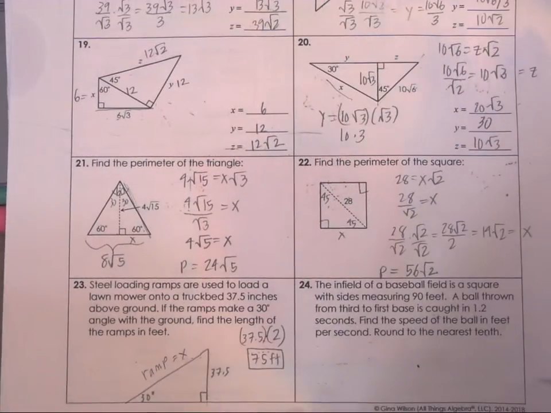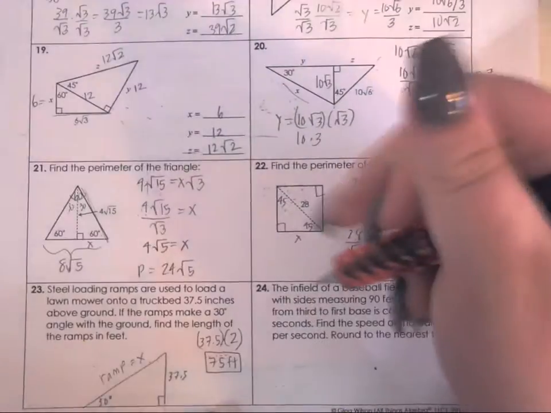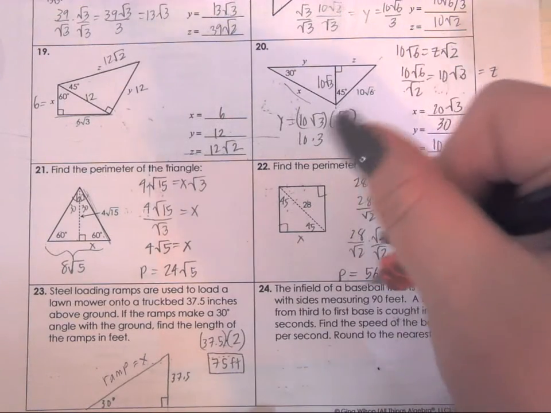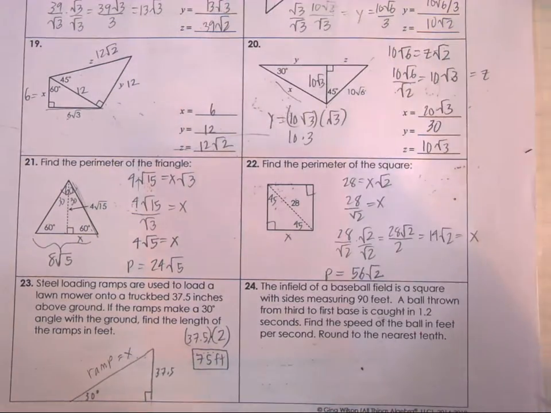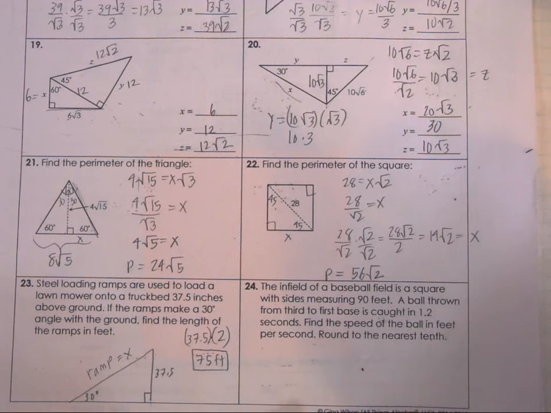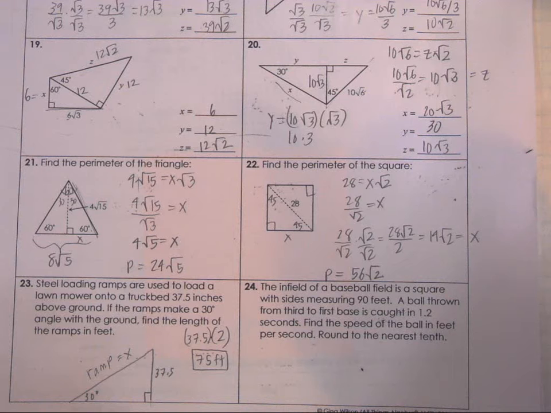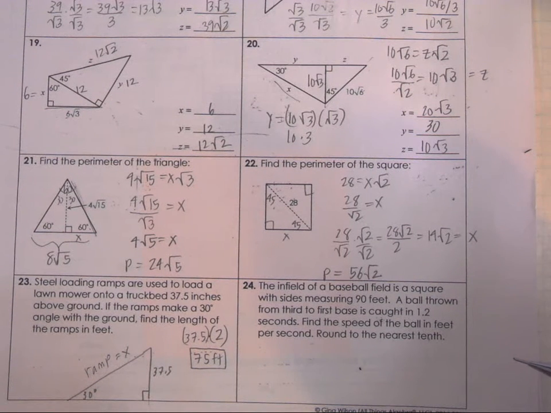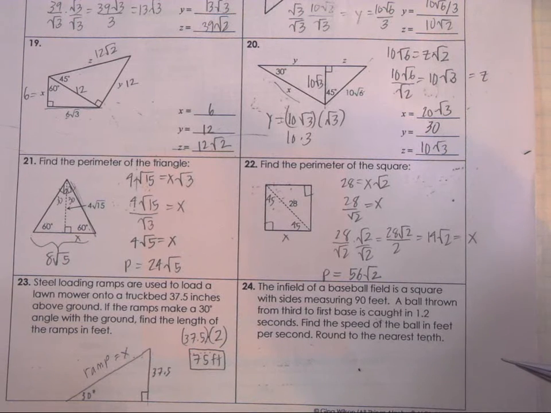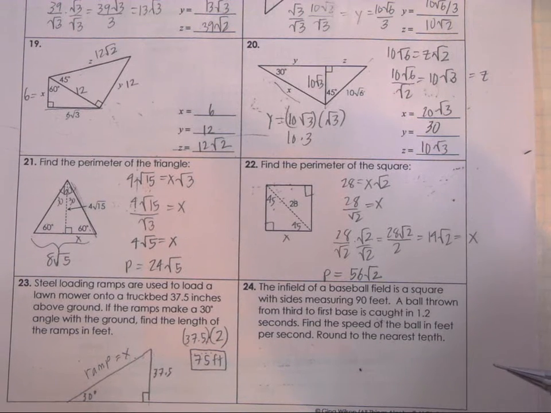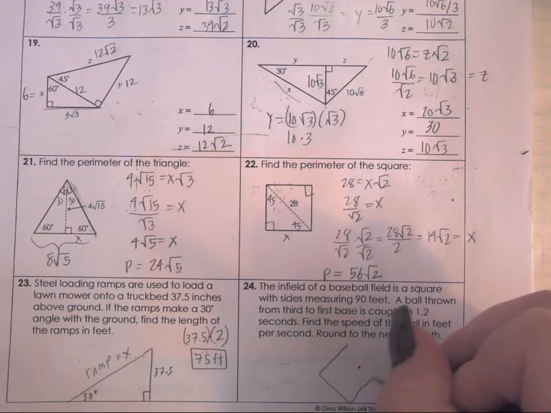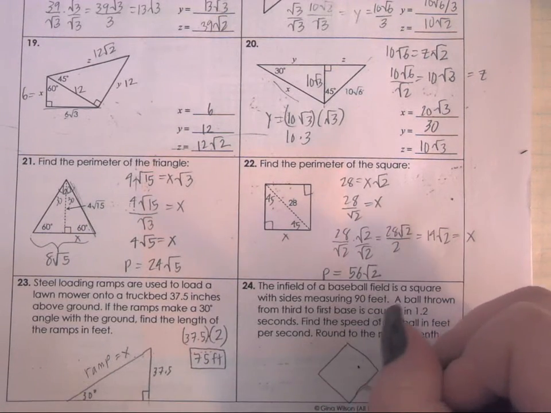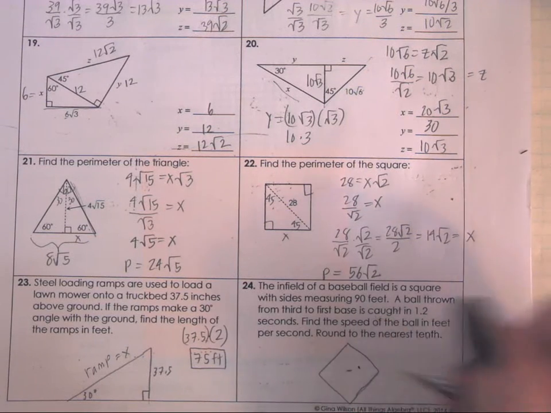Okay, so the infield of a baseball field is a square with sides measuring 90 feet. A ball thrown from third to first base is caught in 1.2 seconds. Find the speed of the ball in feet per second. Round to the nearest tenth. Okay, so here's your baseball diamond. Here's the little pitching mound.